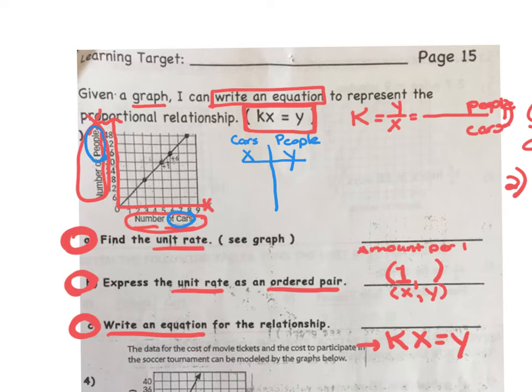Let's pull a few points off the line. These 3 points have been highlighted. However, we're allowed to select this point, which is 1, 6. One car, X, holds 6 people, Y. Please jot that down in the table.